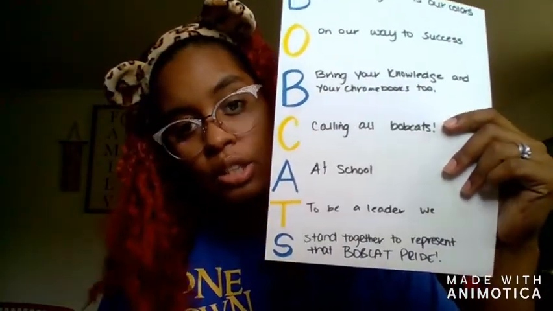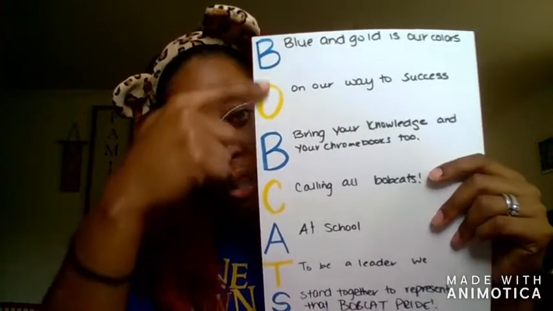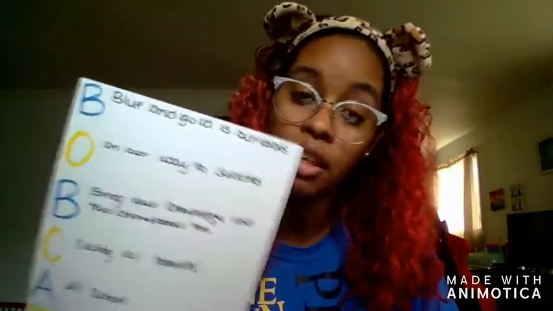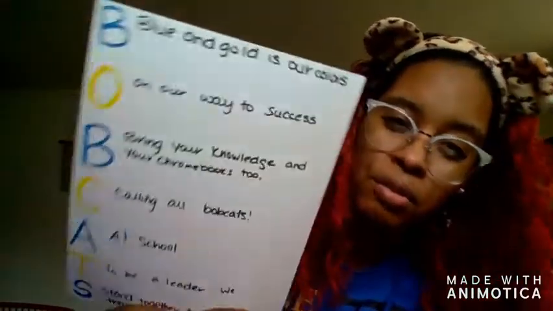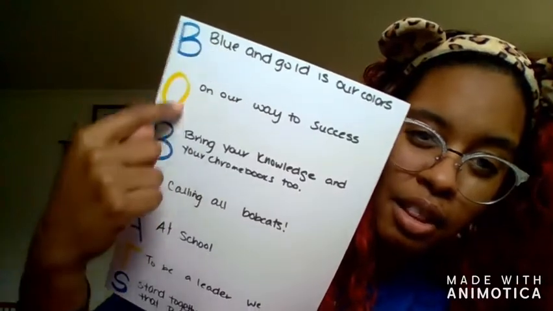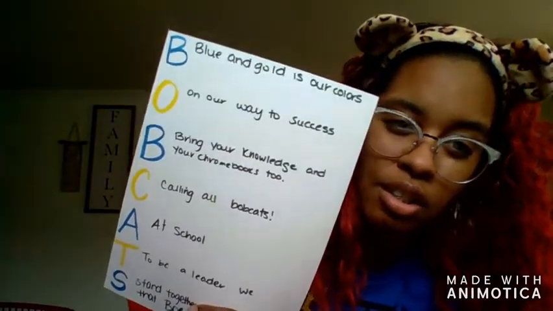Let's get started. I chose to write an acrostic poem today. When you write an acrostic poem, you take a word and you write it straight down. So I did BOBCATS, bobcats. When you start writing these types of poems, you have to find something that starts with that letter. So I did just that. I'm going to read you that poem.